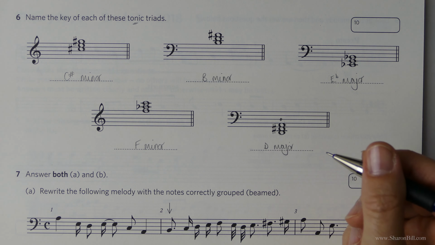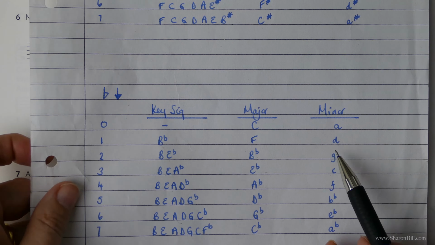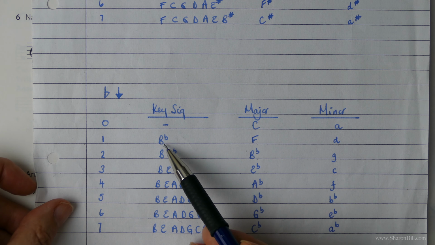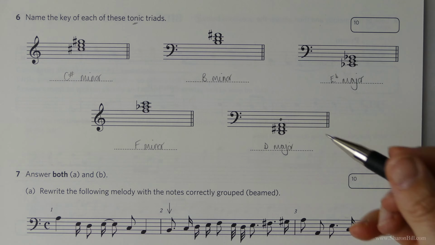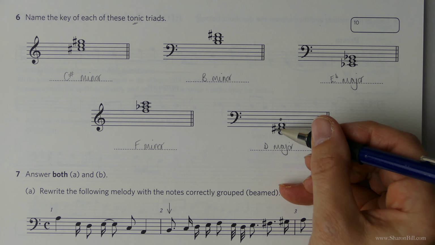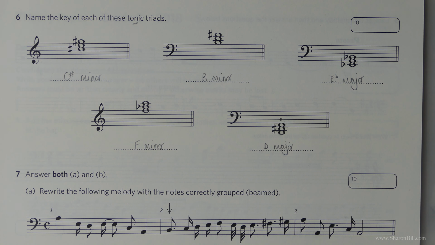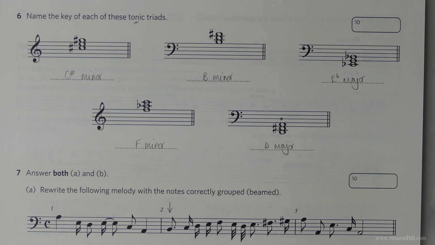We couldn't say D minor, of course, because D minor is related to F major, which only has a B flat, and so in D minor there's no place for this F sharp. It has to be D major. So there we go, that's that one soon done.